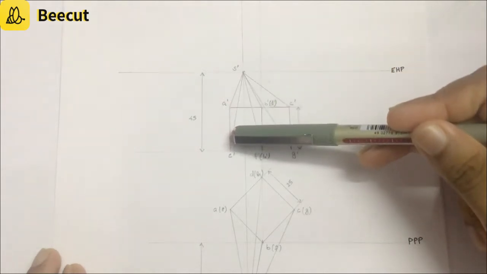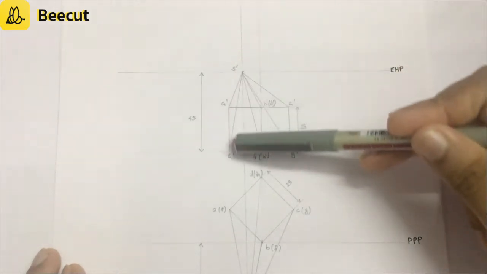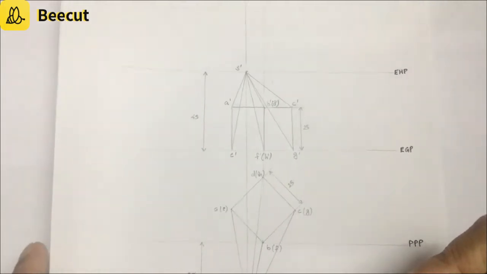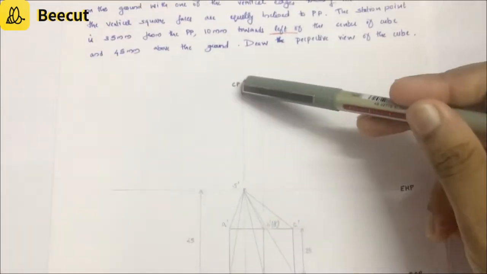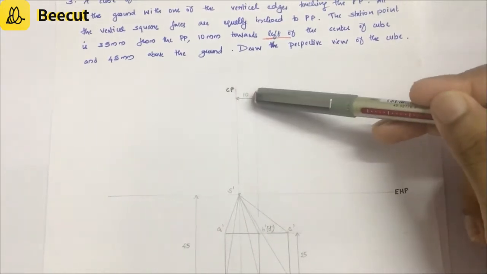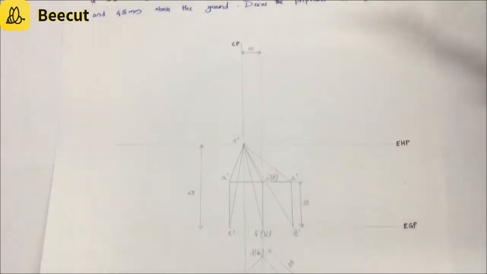This is the horizontal line, and that line is to be named as CP, or the central plane. This is termed as CP. Here you have to write 10 CP, and also you have to mark dimension as 10 mm.